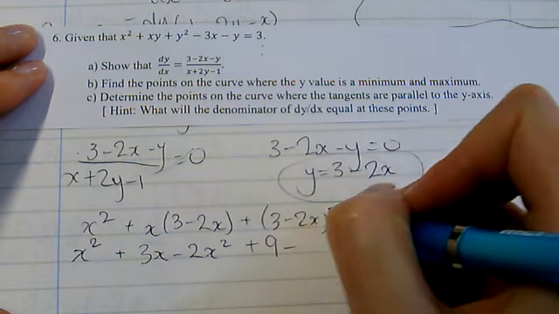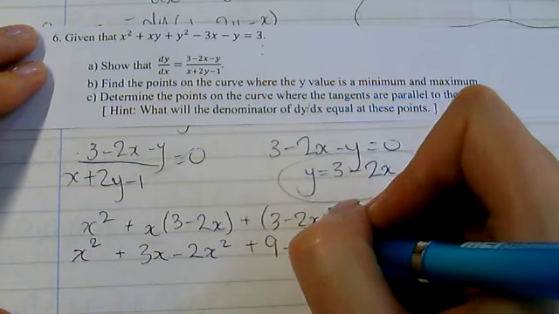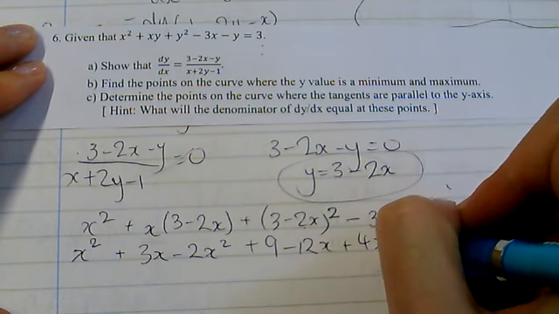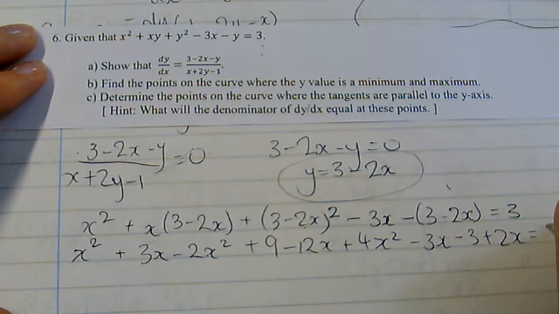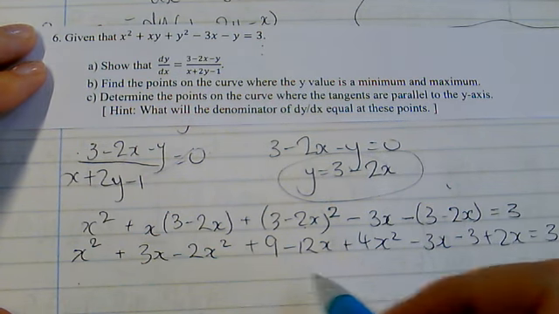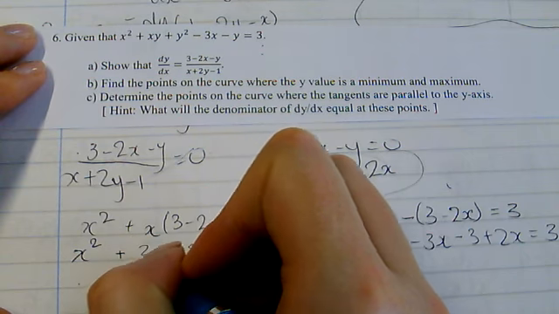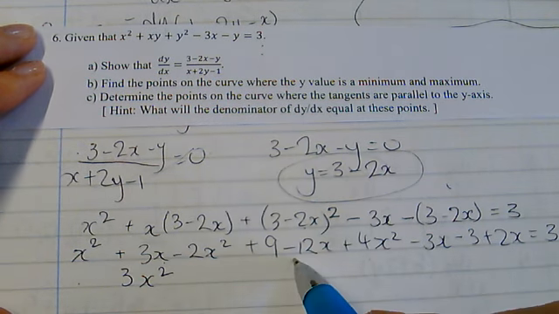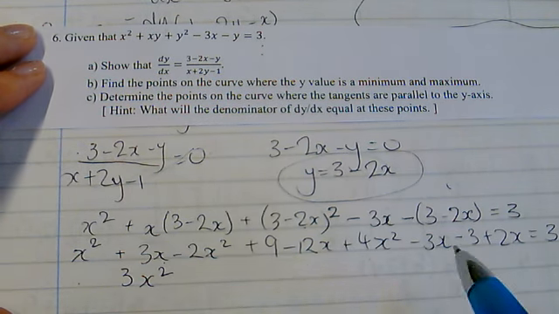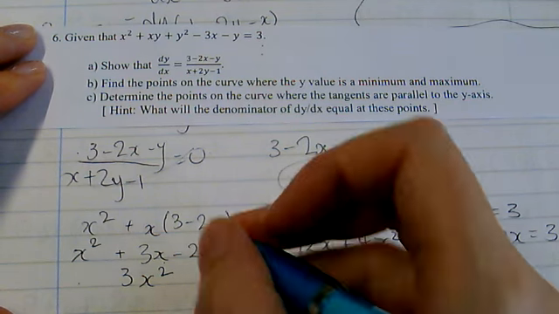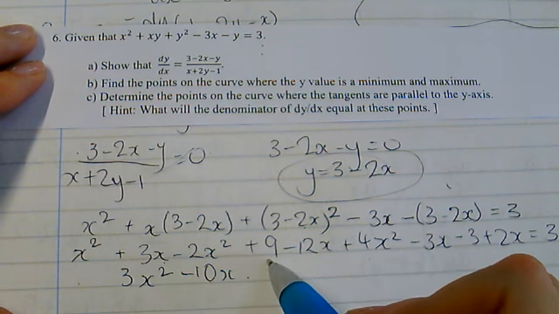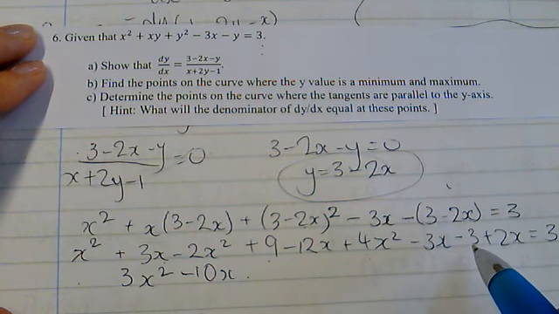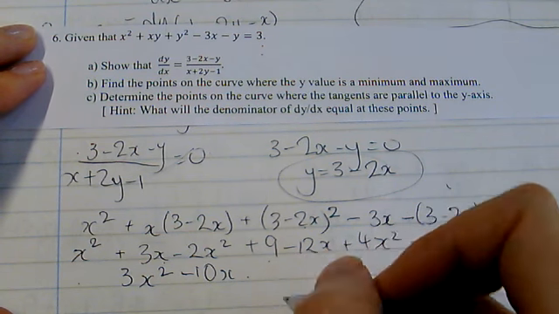In the meantime, sorry, I'm just going to have to keep doing this by hand. Got 3x squared there, plus 3 minus 12x is minus 9x, minus 12x minus 10x, plus 9, 6, take away another one's plus 3.